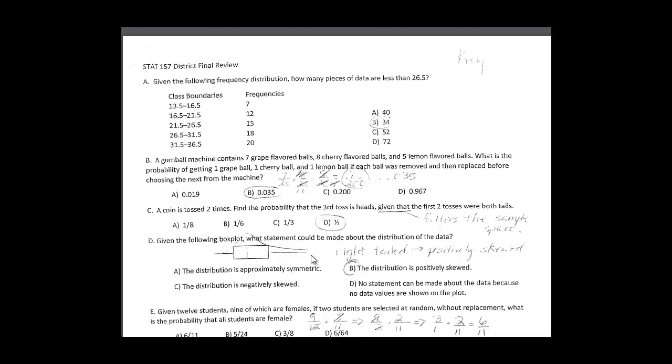Okay, in part C, a coin is tossed 2 times. Find the probability that the third toss is heads, given that the first 2 tosses are both tails. It really doesn't matter what the first 2 are. We're just trying to find the probability of that third toss. And this is really just testing you that you recognize that each toss is a separate event.